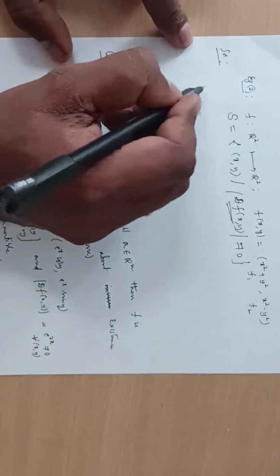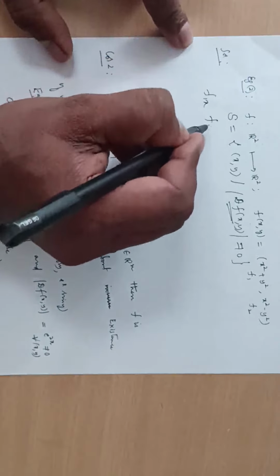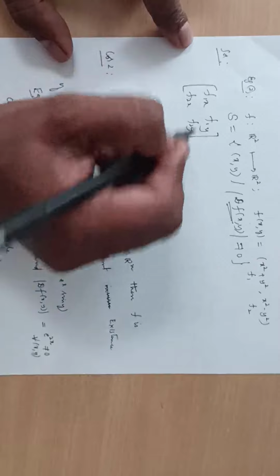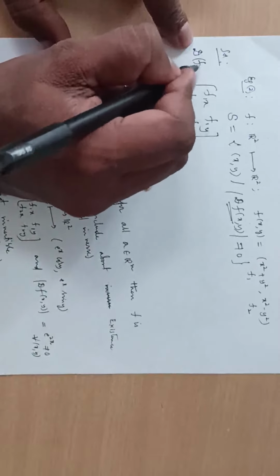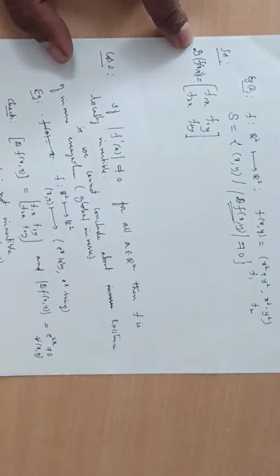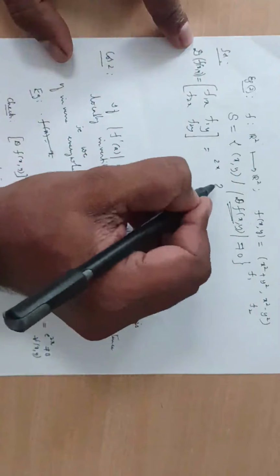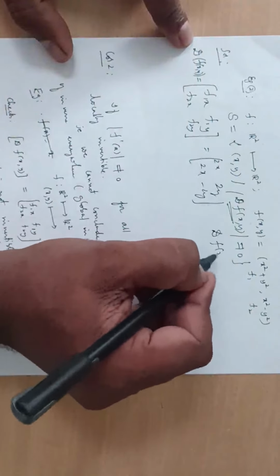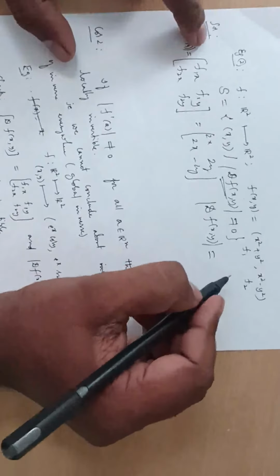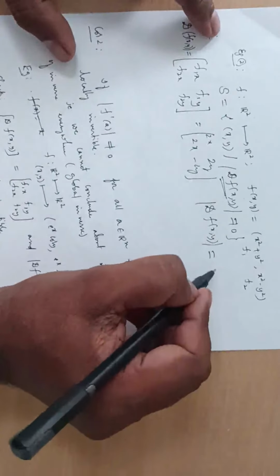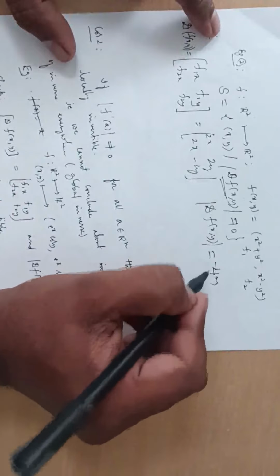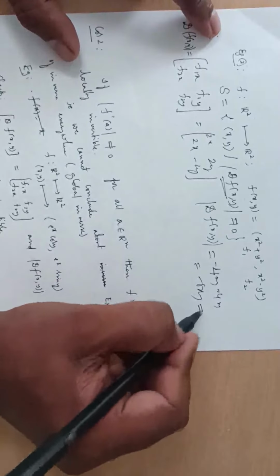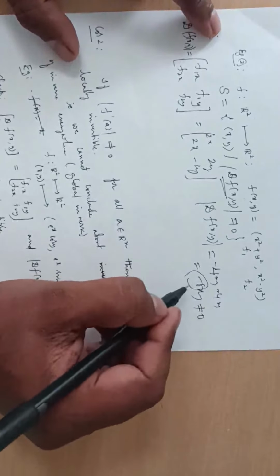So what is the matrix for this function? It is f1x, f1y, f2x, f2y. This is the derivative matrix of f at (x, y). So this will be 2x, 2y, 2x, minus 2y. If you find the determinant of this derivative matrix, you will get minus 4xy, again minus 4xy, so minus 8xy. This should not be equal to 0. Minus 8 is not equal to 0.